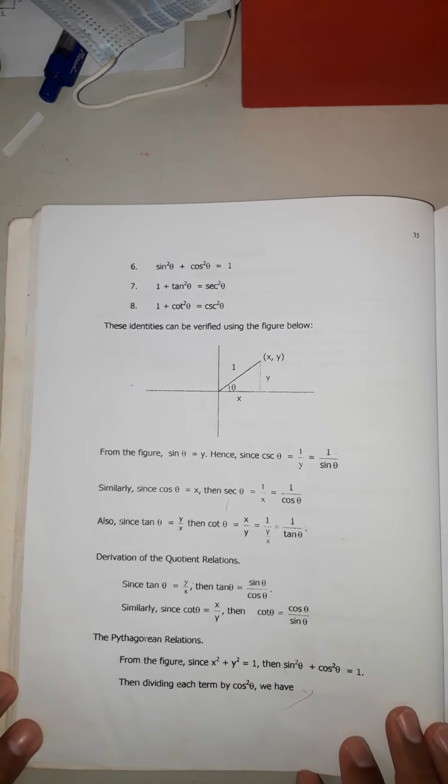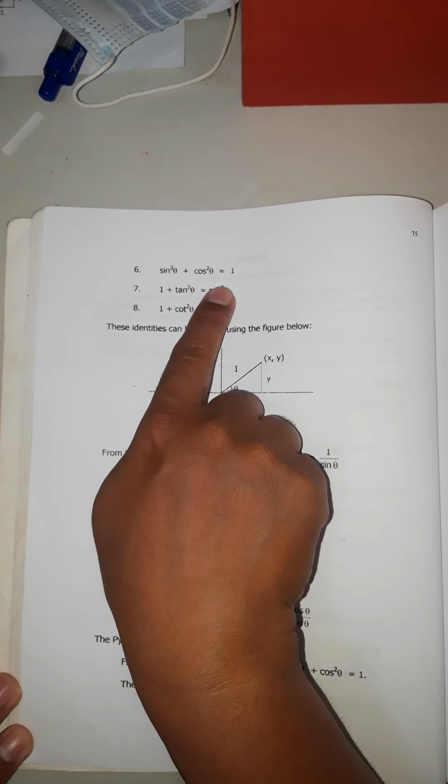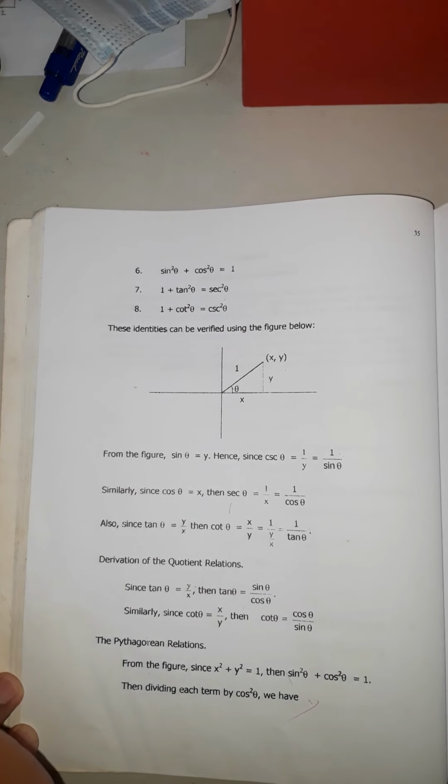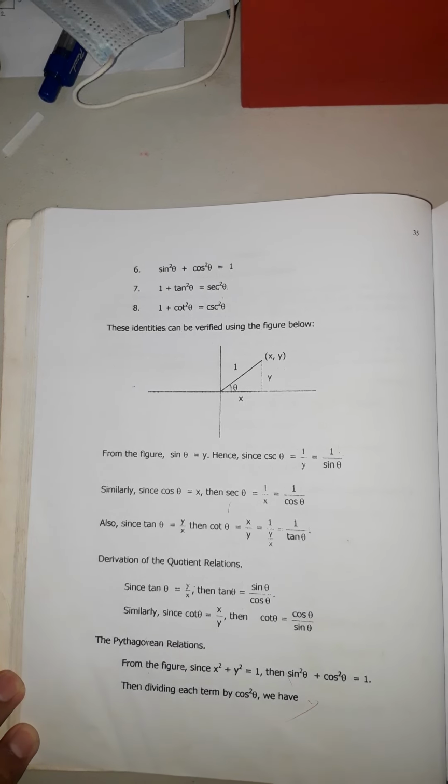Okay, so for our Pythagorean relation, you have sine squared theta plus cosine squared theta equal to 1. And then you have number 7, 1 plus tangent squared theta is equal to secant squared theta. And then lastly, you have 1 plus cotangent squared theta is equal to cosecant squared theta. These identities can be verified using the figure below.